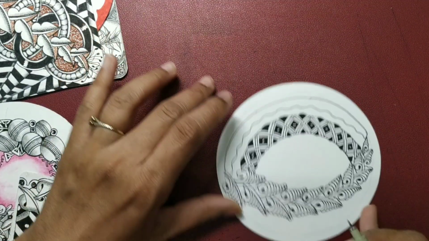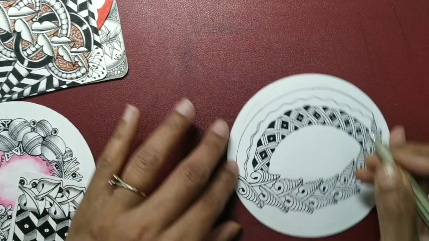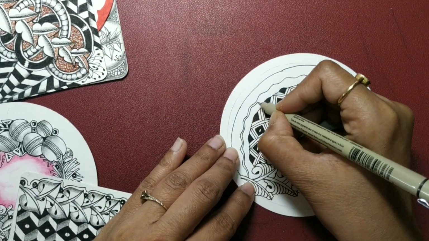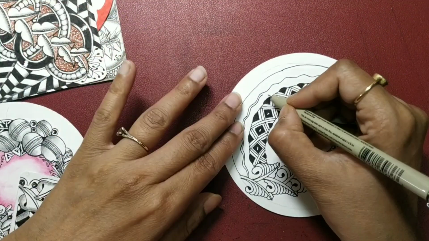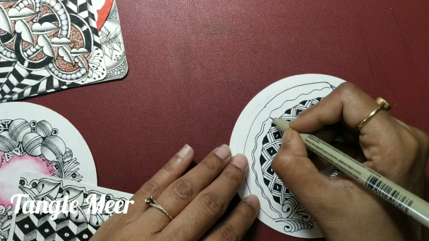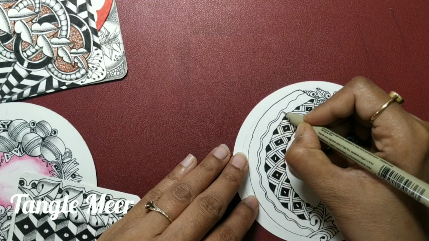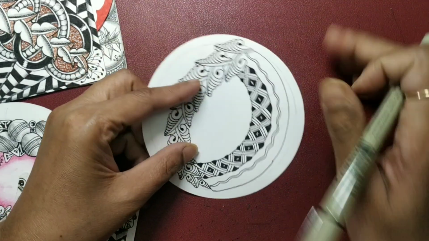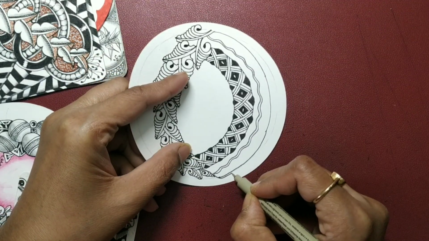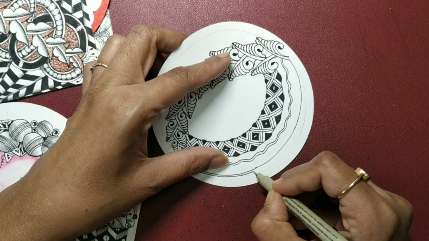like this, and I'm going to add an aura to that line, right? Like this. You can also add an aura on the outside like this.